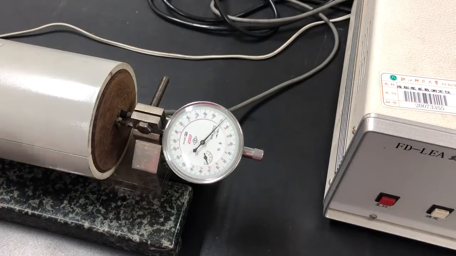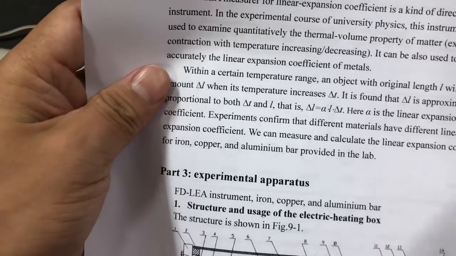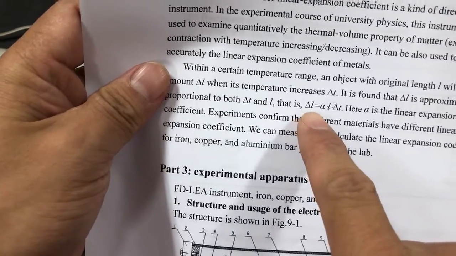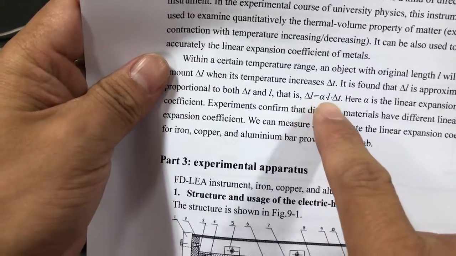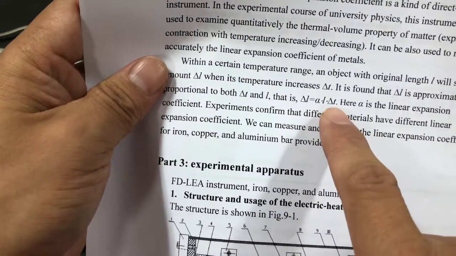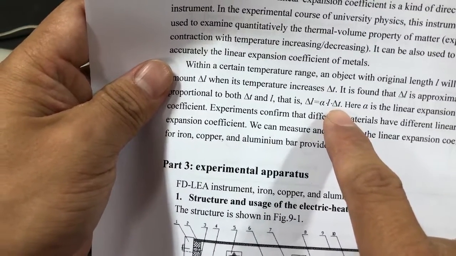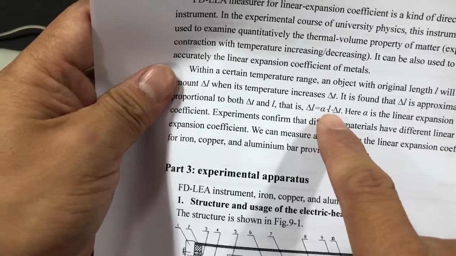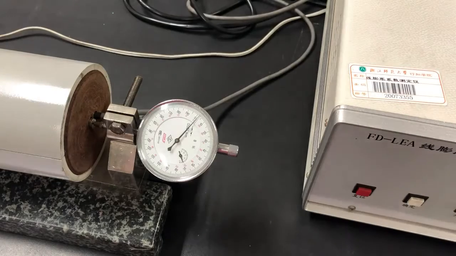There's one thing I need to remind you of here. The equation is: the change of the length is proportional to the length itself, times the change of temperature, delta T. So you need to know the initial length of this rod. This will be given later, okay? I think it's written in the lecture notes, or not, I need to check. Yes.